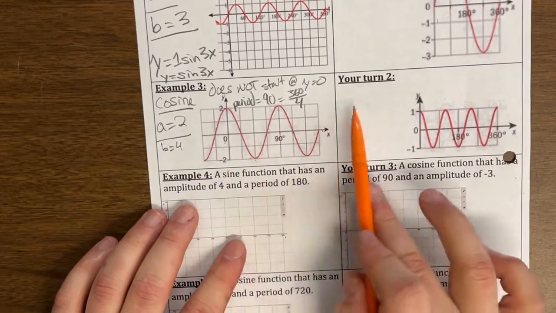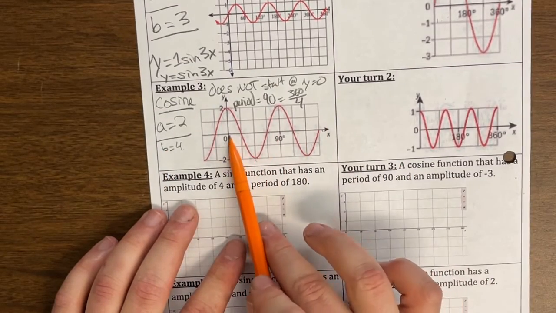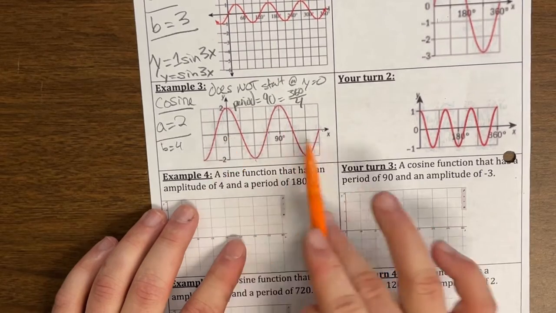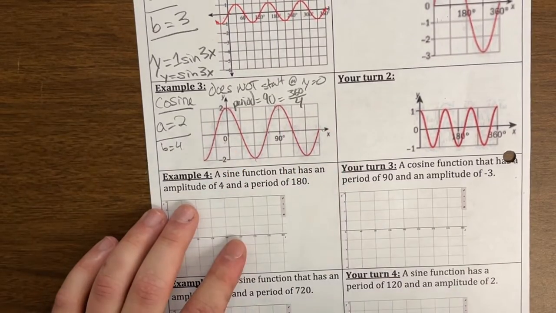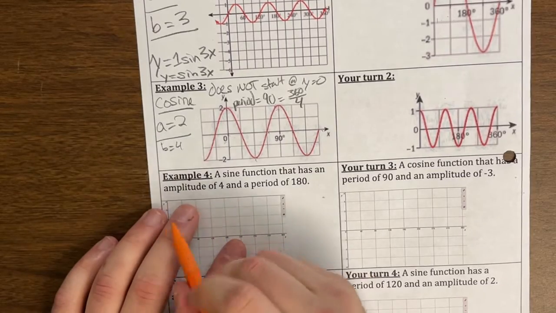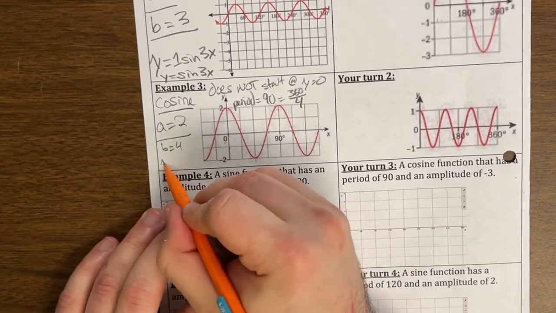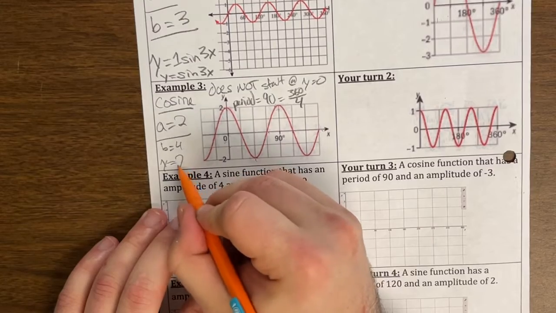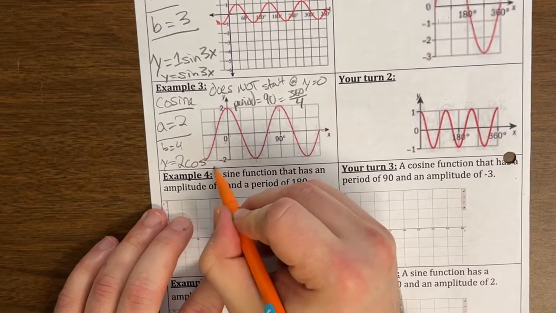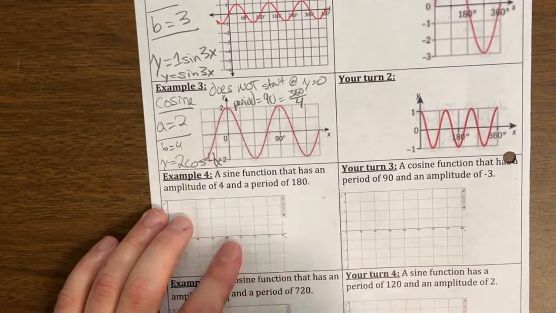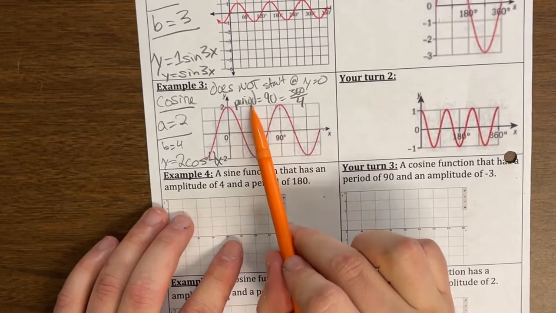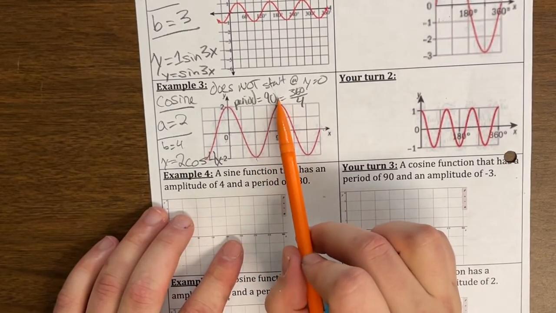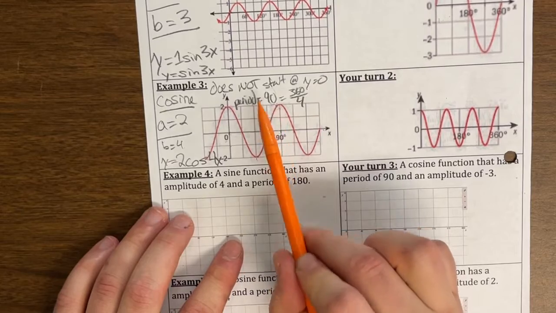Again, notice there's not 4 peaks here, because we're talking about peaks from 0 to 360, which our window does not have. But we can check using that calculator as well. All right, so again, we have our values. Let's write our function. We have y equals 2 cosine of 4x. And be careful on this one. A lot of people mess it up. They wanted to say this is b, which is not the case.